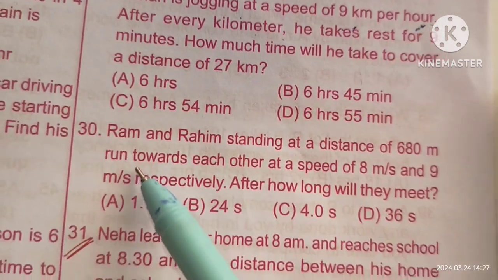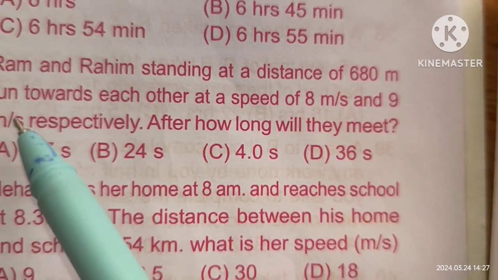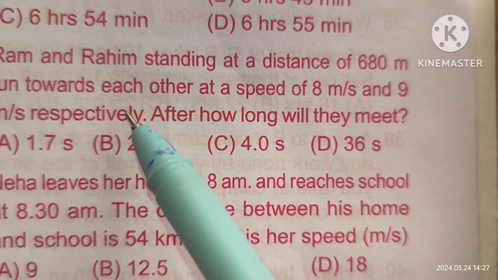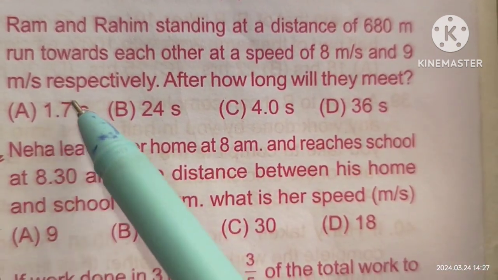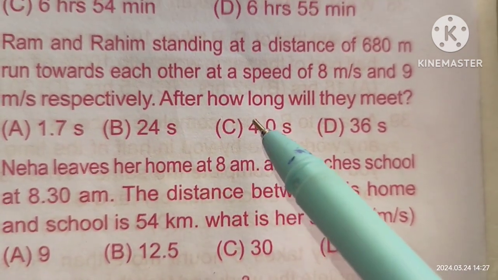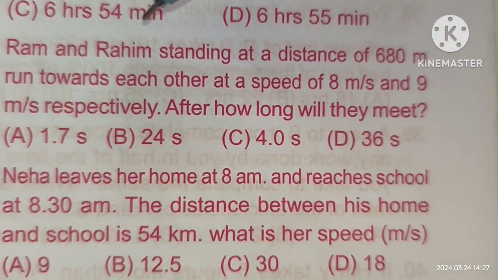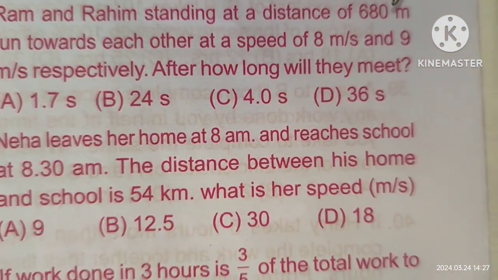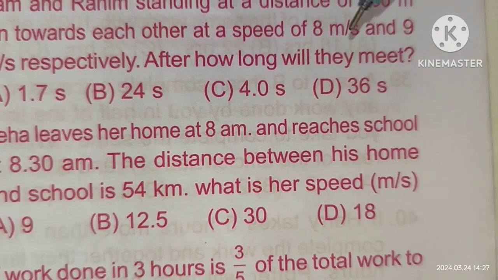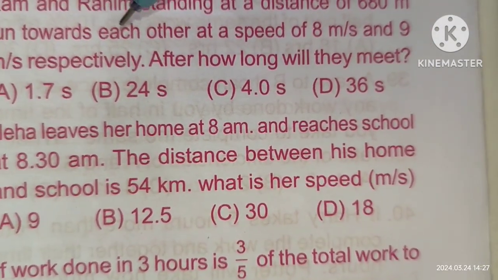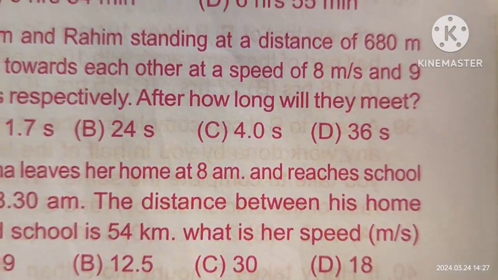Question number 30. Ram and Rahim, standing at a distance of 680 meters, run towards each other at a speed of 8 meters per second and 9 meters per second respectively. After how long will they meet? See that once again. Ram and Rahim standing at a distance of 680 meters run towards each other at a speed of 8 meters per second and 9 meters per second respectively. After how long will they meet?